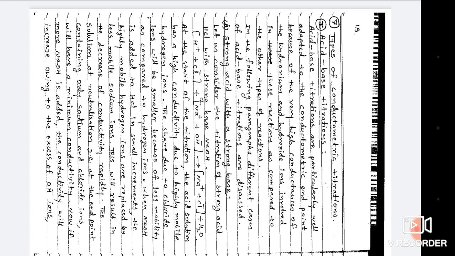When we add NaOH to the HCl, the net reaction is a neutralization reaction, giving Na plus Cl minus plus H2O. Here H plus and OH minus combine to form undissociated water molecule and neutral salt molecule.